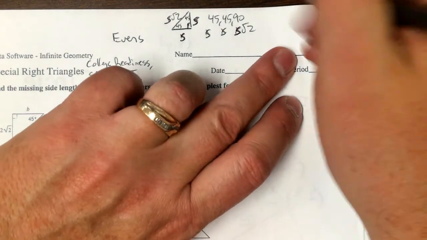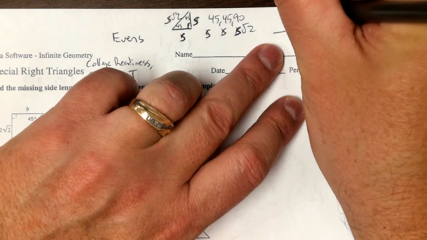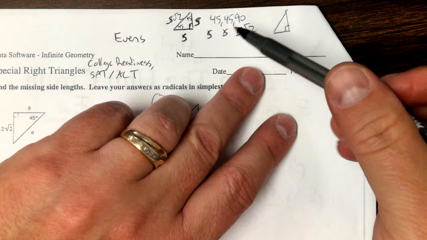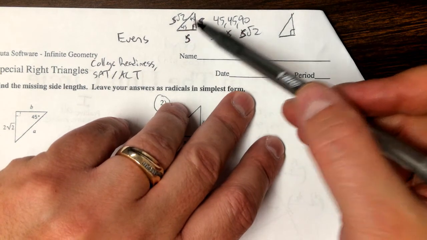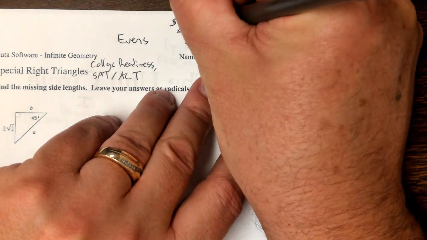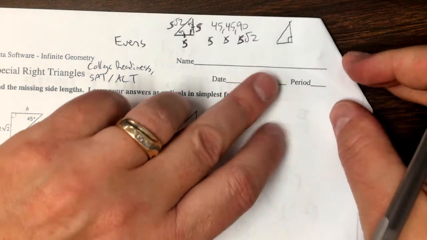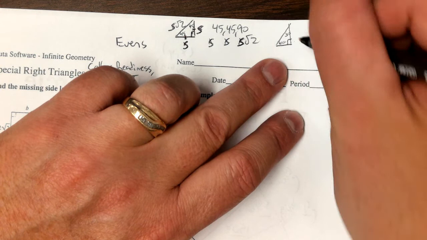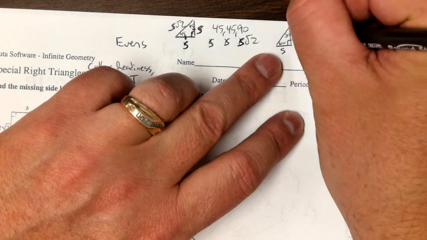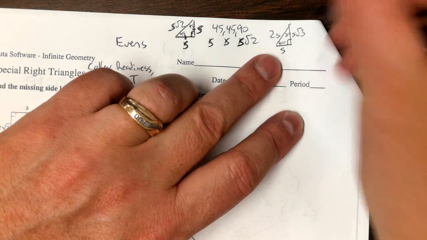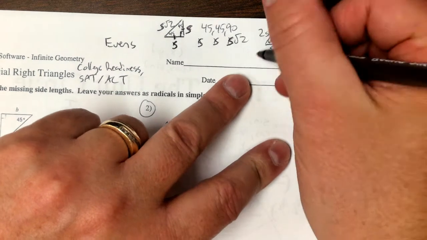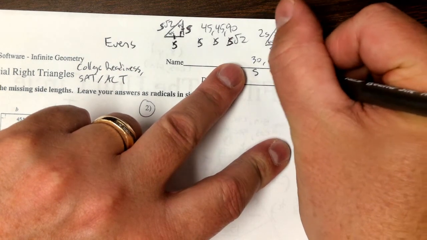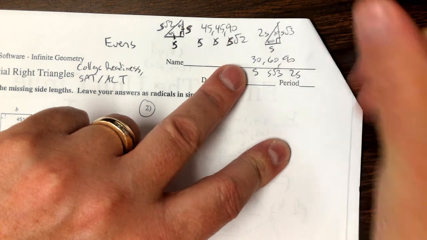Now for your 30, 60, 90, make one taller than the other. So in other words, on your first triangle, these should have looked the same size. But on this one, you've got your 30, 60, 90, and it's S, S square root of 3, 2S. So we can put 30, 60, 90, S, S square root of 3, 2S.